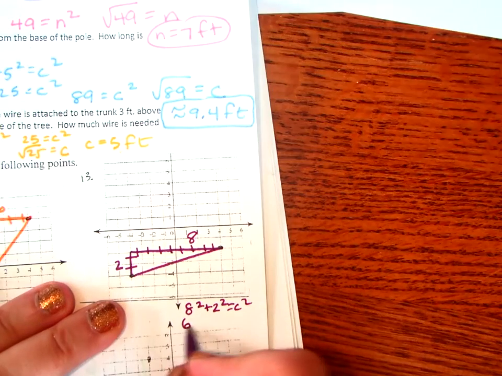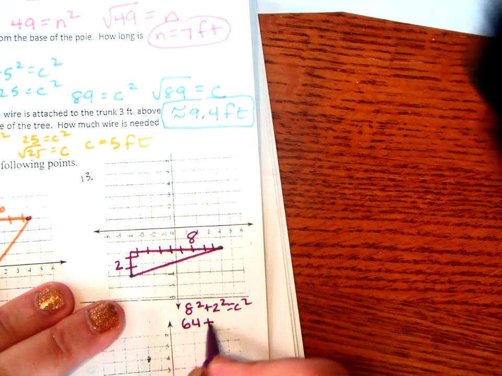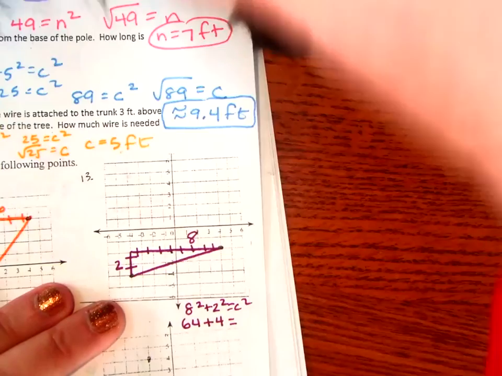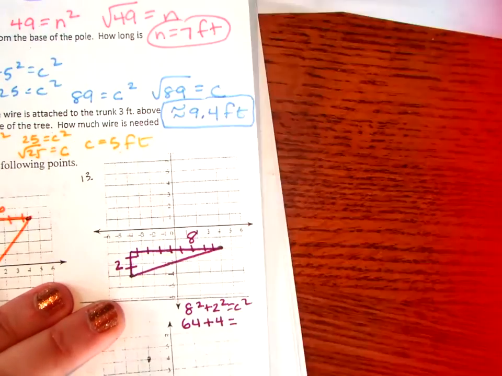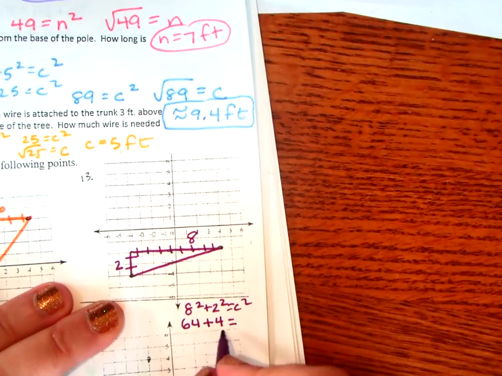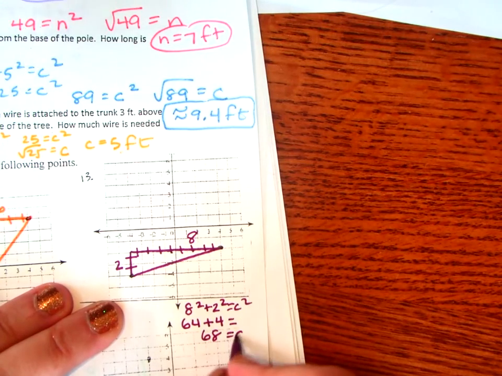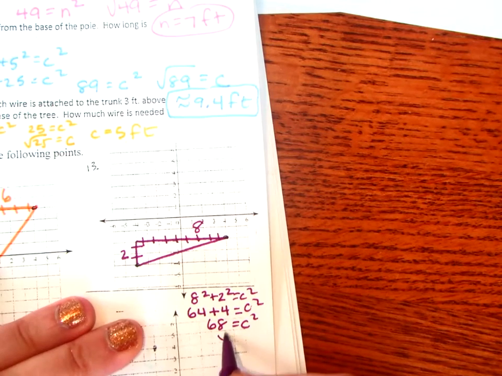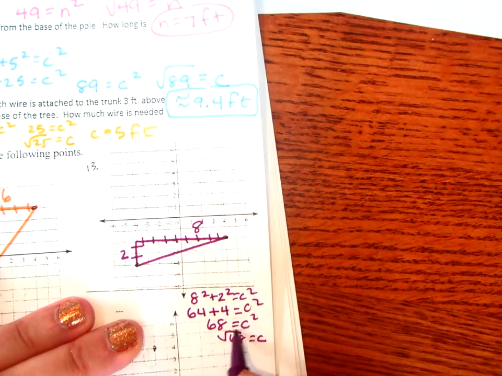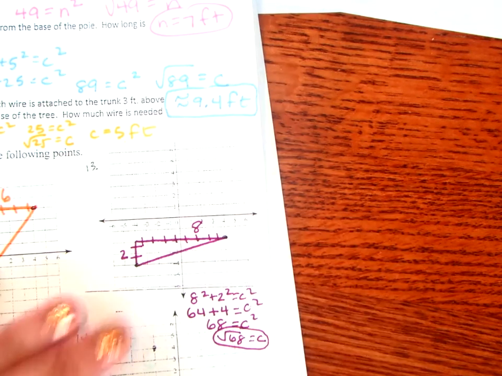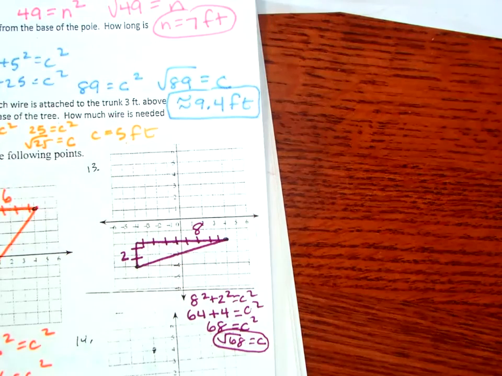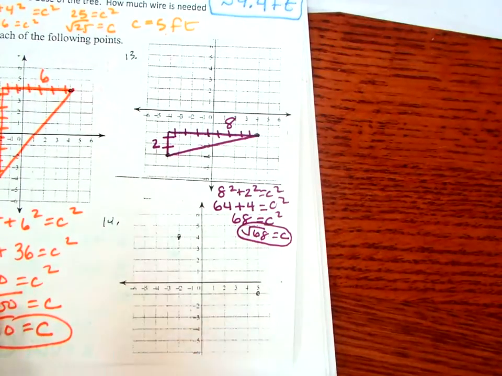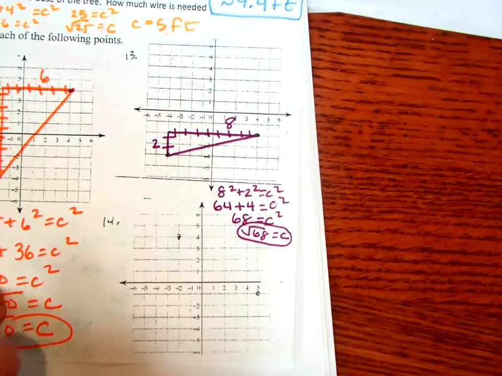Okay, and 8 squared is 64. And 2 squared is 4. Oh, there's my cat. All right, it's okay. It's fine. Okay, 64 plus 4 is 68. And so you take the square root of 68, and that would be the answer because it didn't tell you to round. Okay, and last problem, and then hopefully this, like I said, helped you if you needed to review for this portion of the assessment.